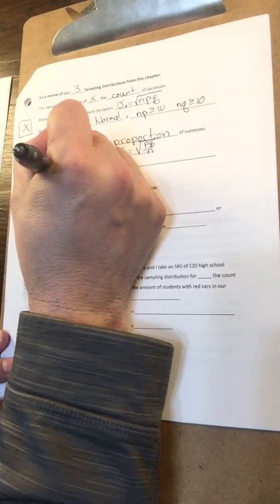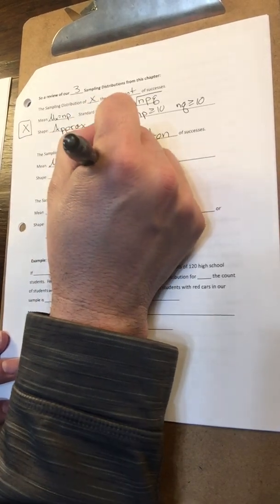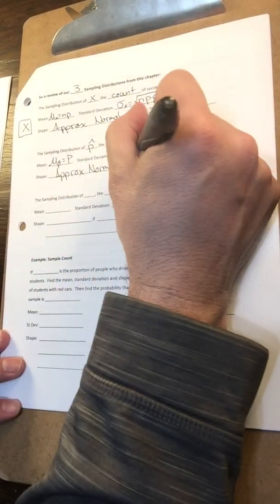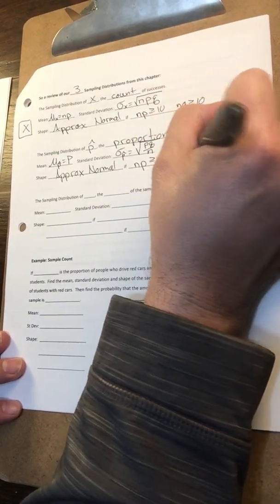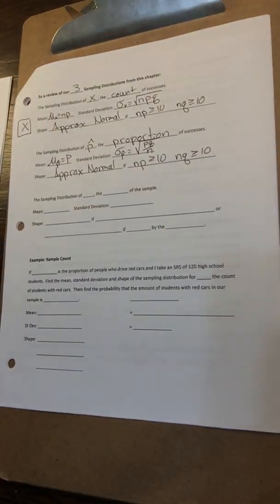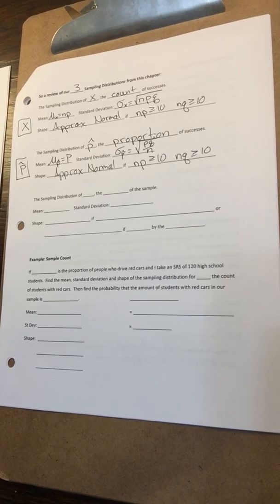The shape for this is also approximately normal if I know that n times p and n times q are greater than 10. So I'm going to give you the same lecture. Don't just write n times p is greater than 10. Show me numbers that it actually worked out. So I'm going to put a p hat in the margin because that's the sampling distribution for the statistic p hat.